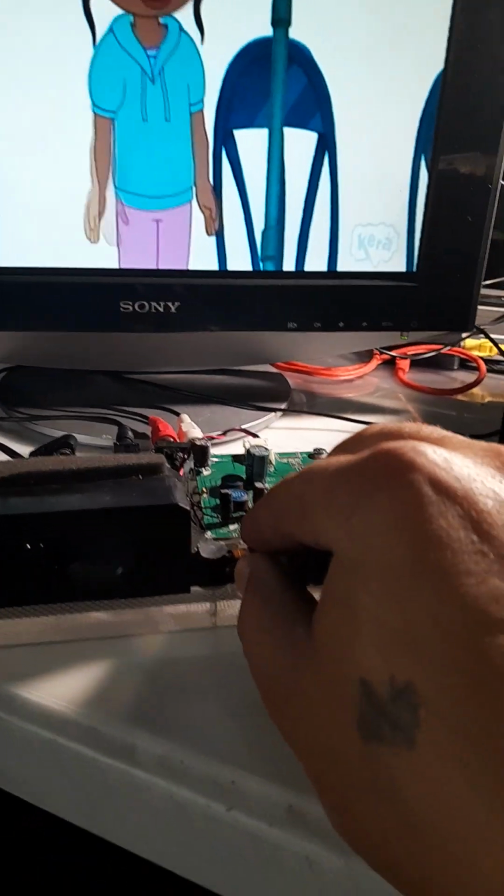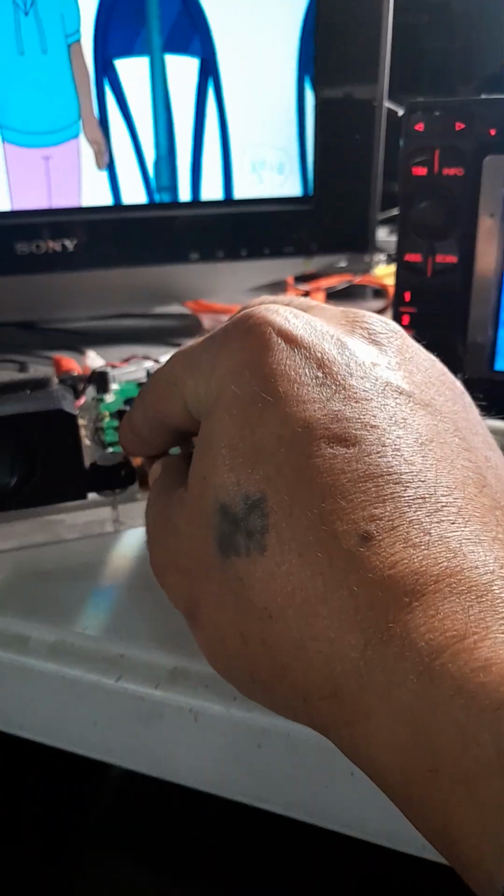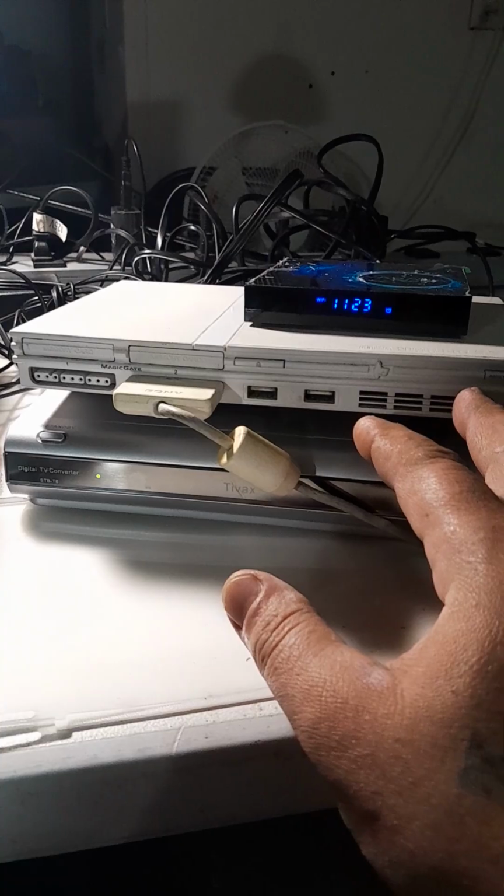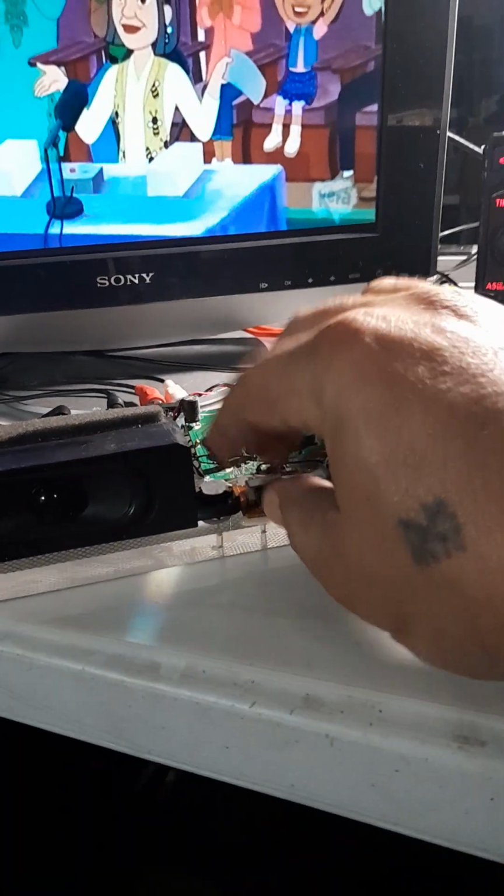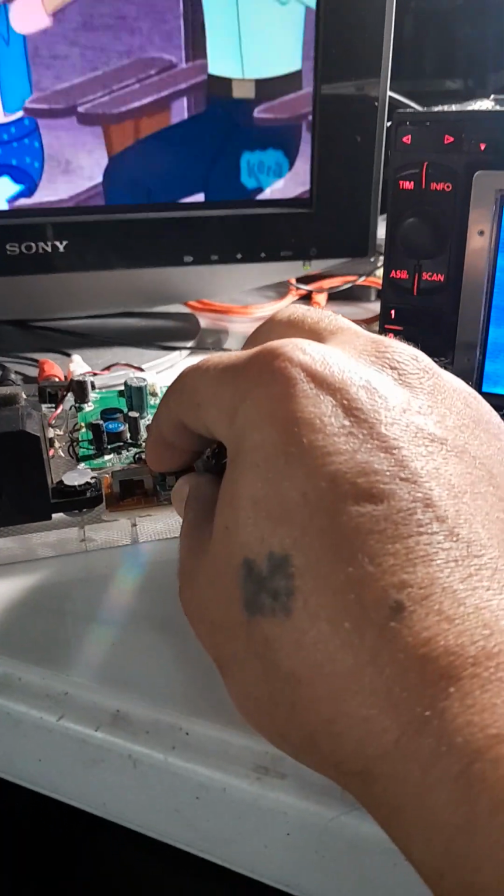Now I just can switch audio. Now I'm in Sony now. Or leave it here or switch it.